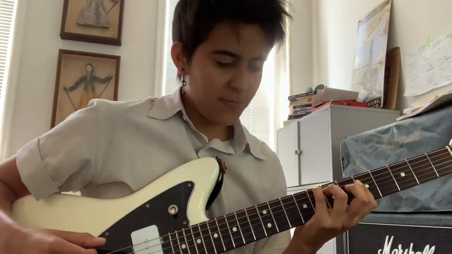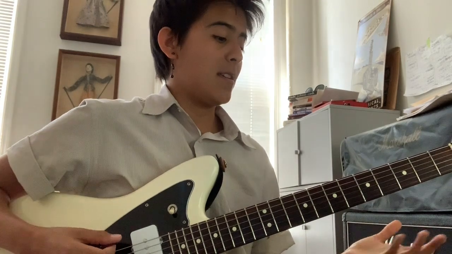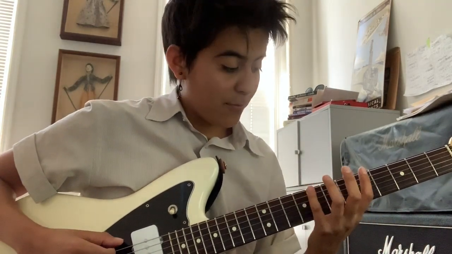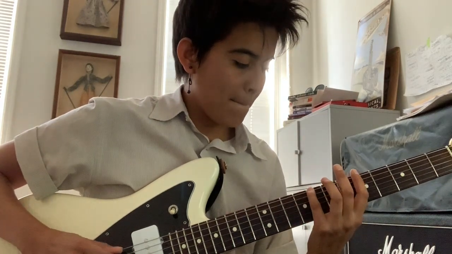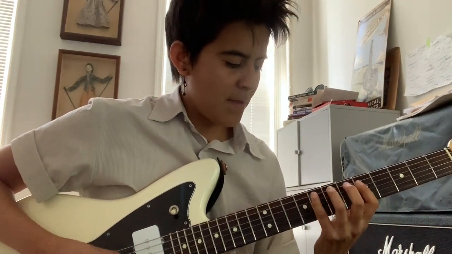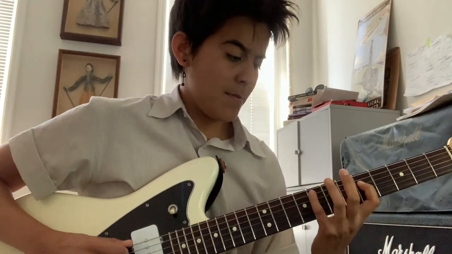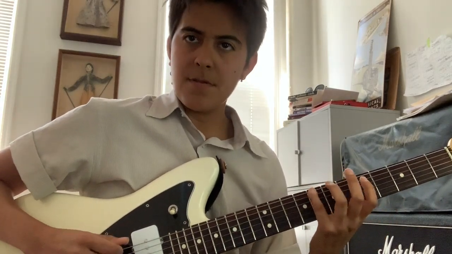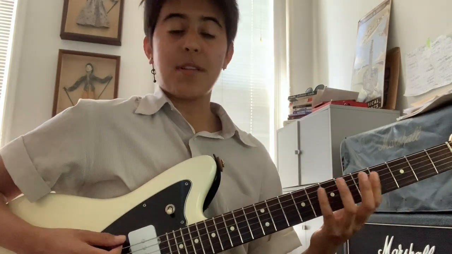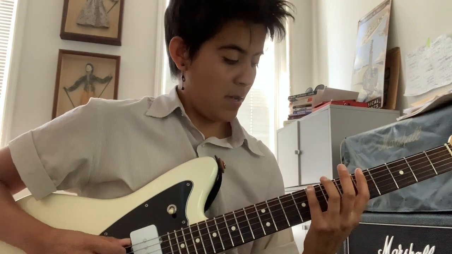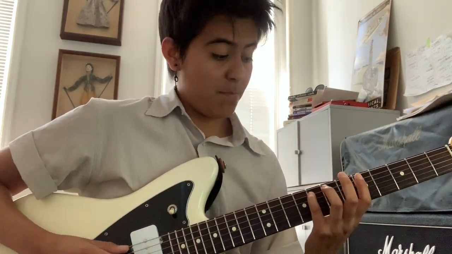So here's our C major, and if we now play the scale, we can see how the notes of the scale really overlap with those chord tones. Now notice the way I play the shape, I stick to a similar fingering as I did with the chord shape, starting with the pinky there, right?